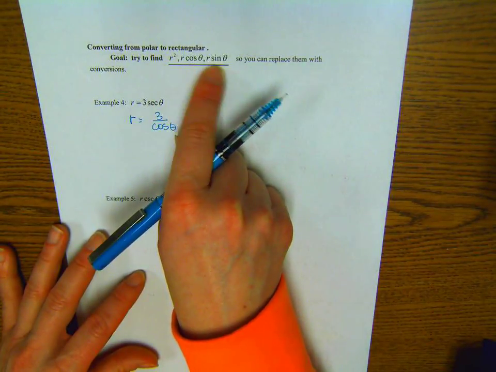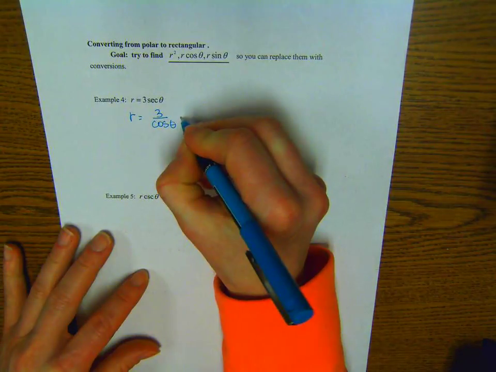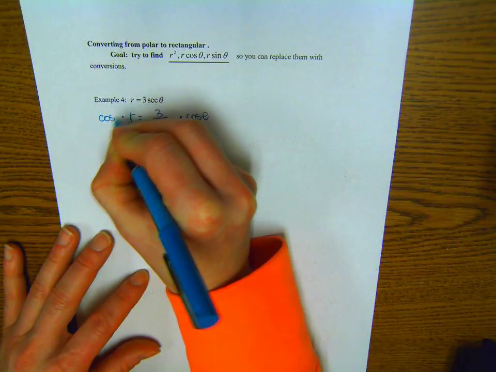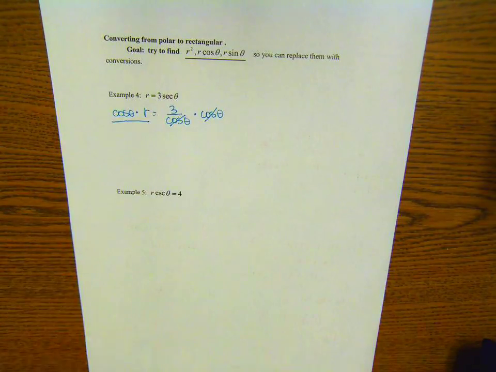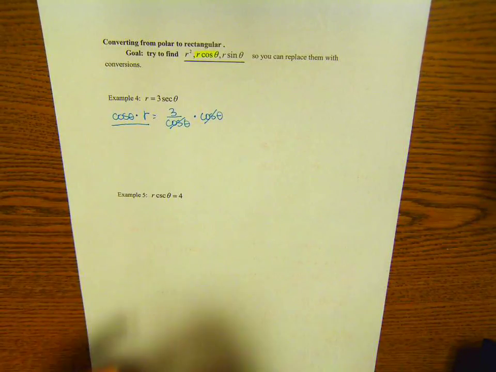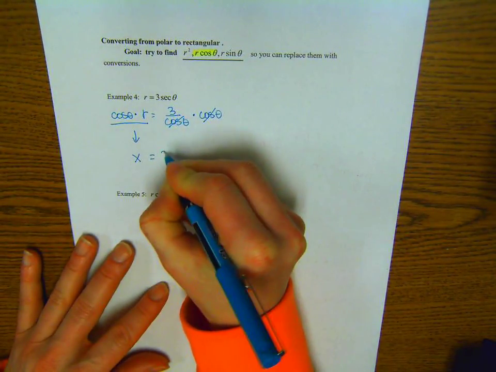If I multiplied both sides by cosine of theta, that would get rid of the cosine theta there, and that would give me an r cosine theta. That's one of the things I want. From the previous page, what can I replace r cosine theta with? X. Okay, so isn't this the reverse of example 1 that we did? This is just a vertical line.